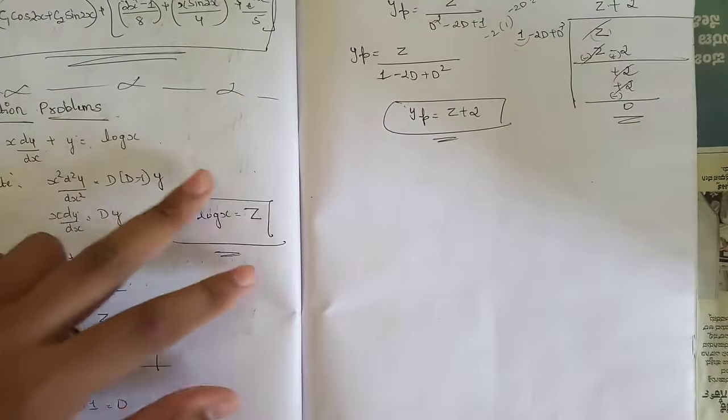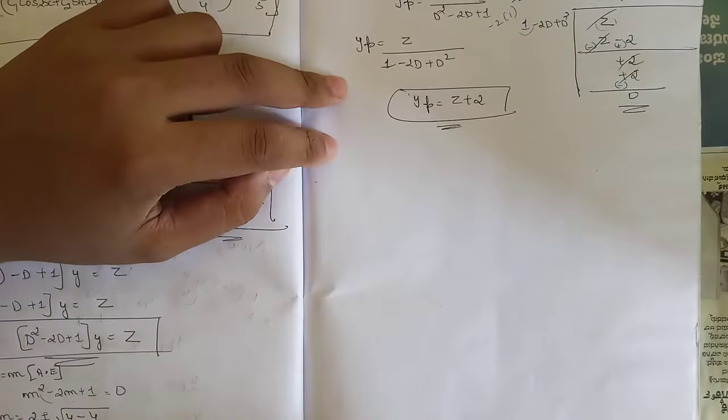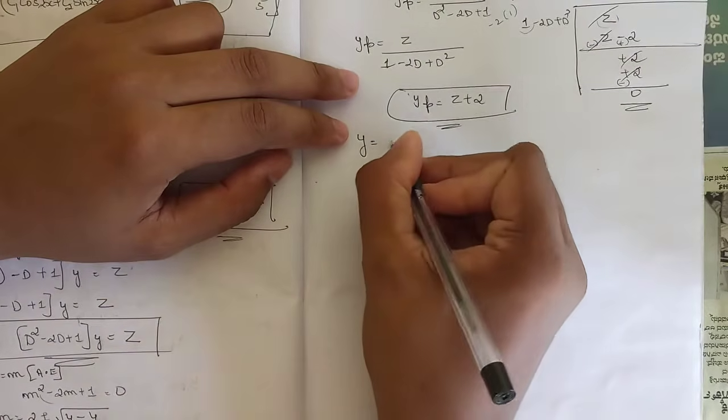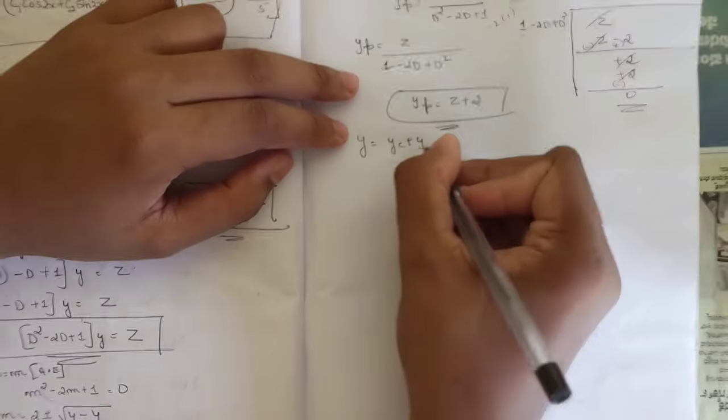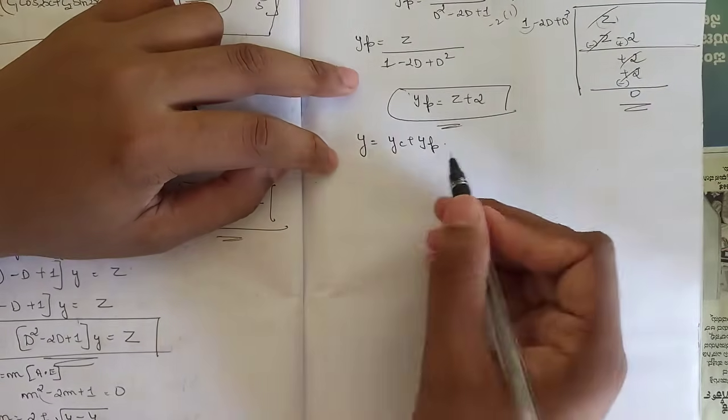Now our next step is that we usually write the general solution. But here we should not write the general solution yet, we have one more step to do. First we write what is y, that is yc plus yp.